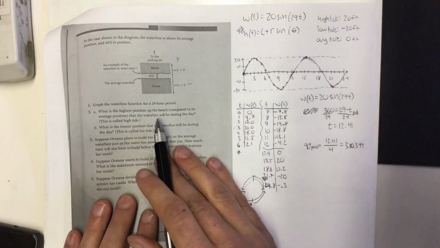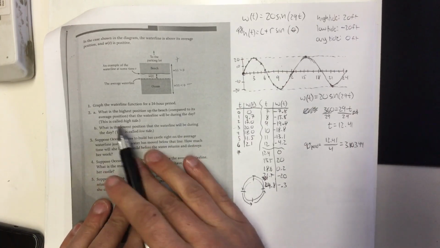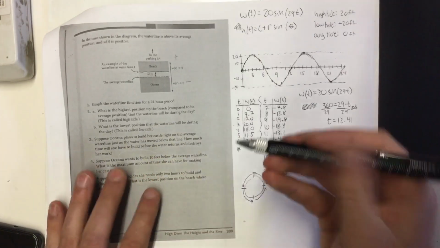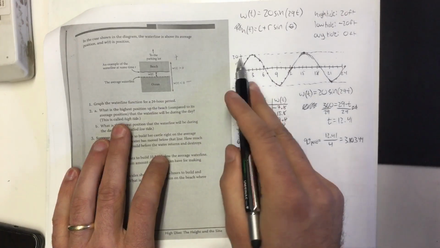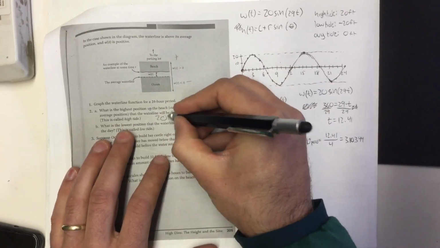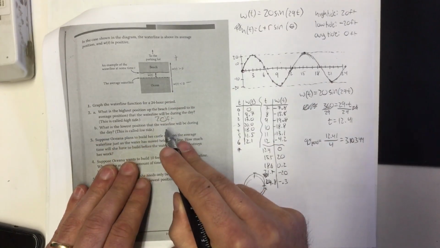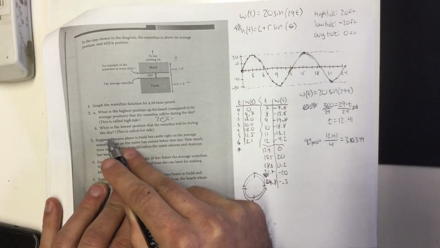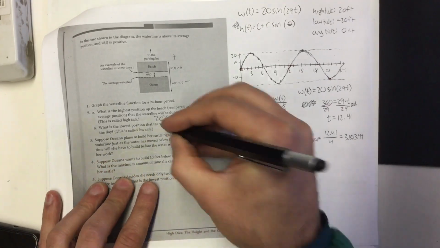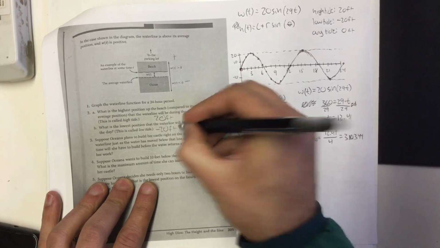What is the highest point up the beach compared to its average position that the water line will be during the day? Well, we answered that one already, right? That's high tide, 20 feet. What's the lowest position that the water line will be during the day? The lowest position, that's low tide, which is negative 20 feet.